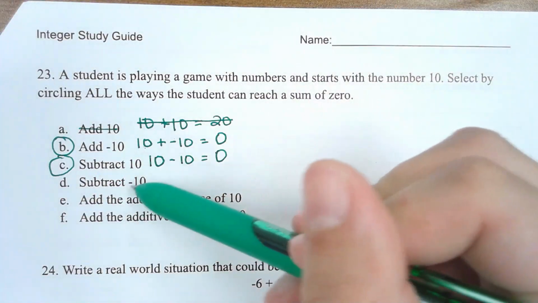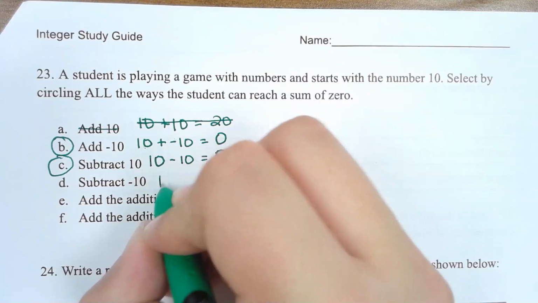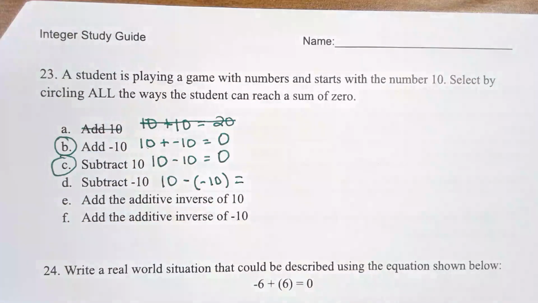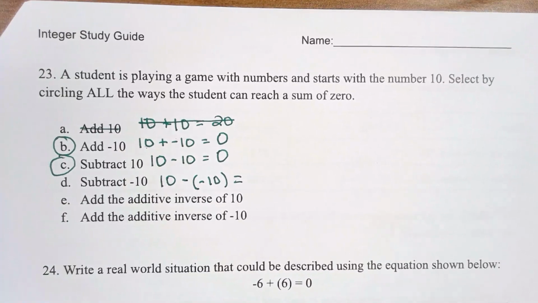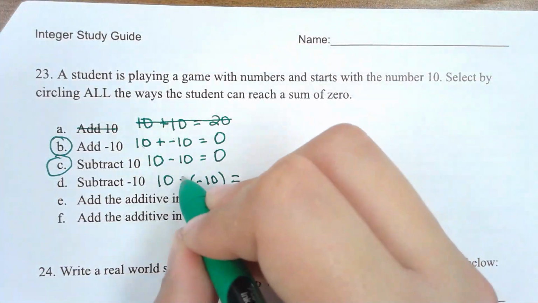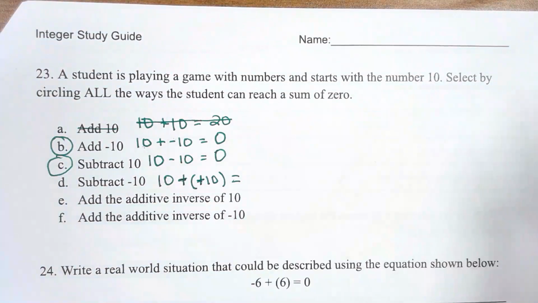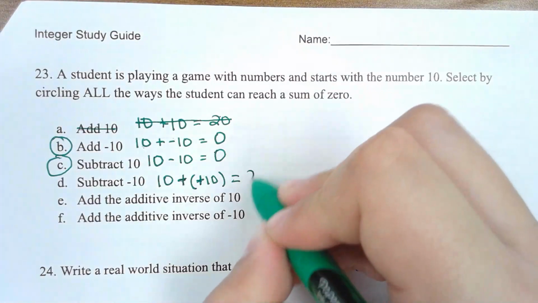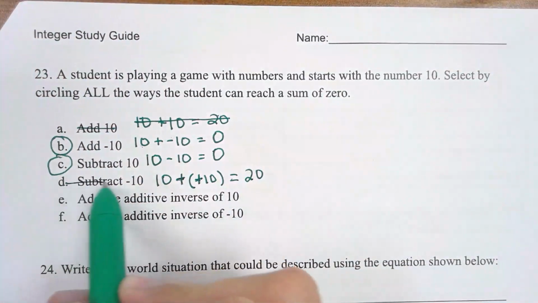Next one, subtract a negative 10. So I start with 10, and then I subtract a negative 10 from that. Is that going to give me a sum of 0? Well, if I do my keep, change, change, I would then end up with 10 plus a positive 10. And that's kind of what we did up here with A, and that gives us 20. So that means that that does not give us 0.